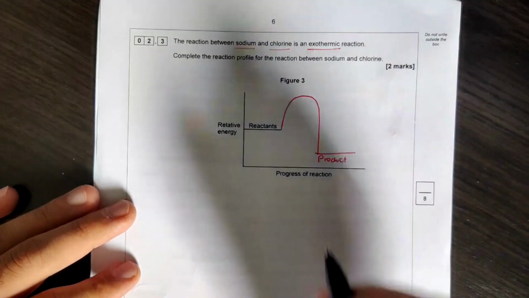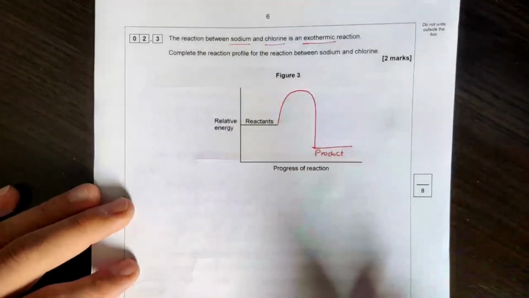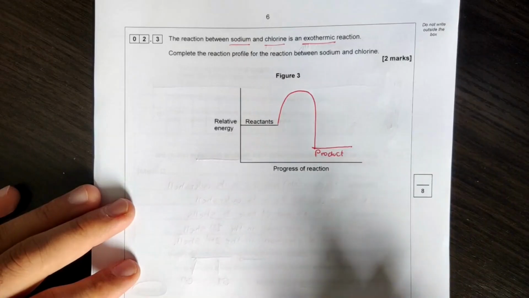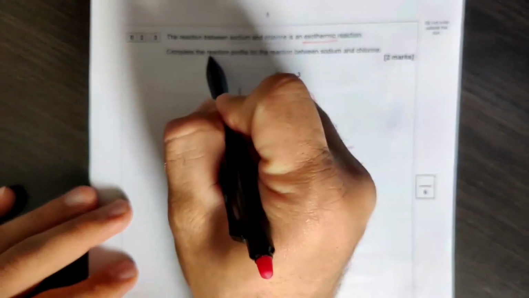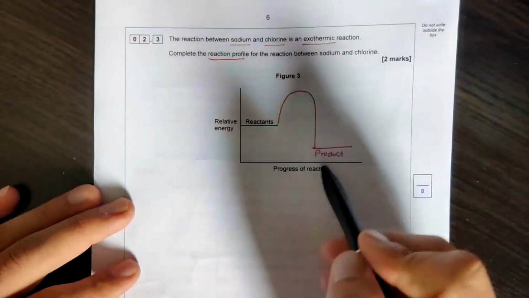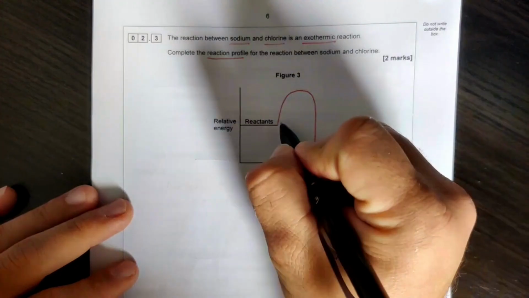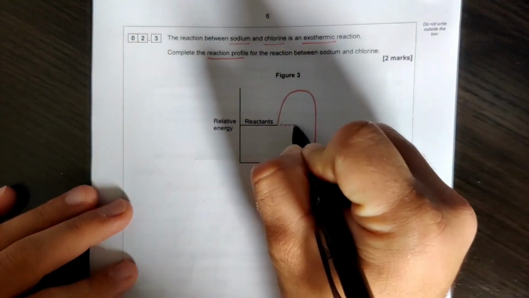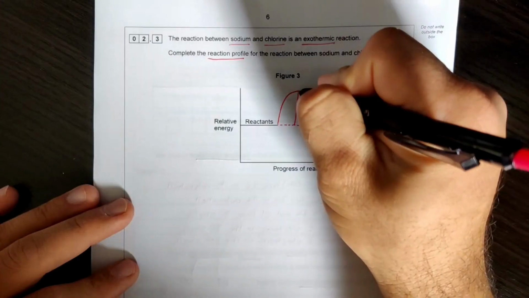Now, if you remember, this is only a 2-mark question, but sometimes you'll be asked to label the activation energy. So let me see, complete the reaction profile. That's going to be 1 mark. That's what we've done right here. Just in case, we're going to go from the line of the reactants. You're going to do your dotted line, and this here, that is the energy in.